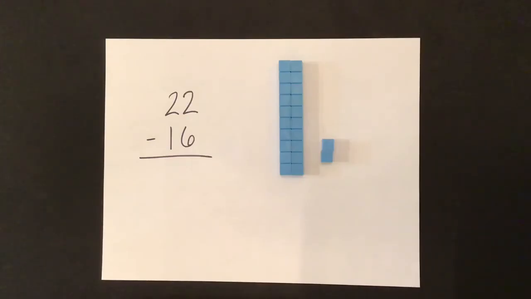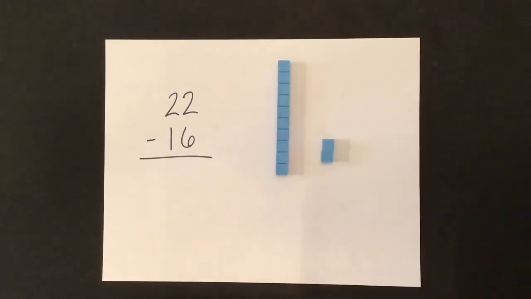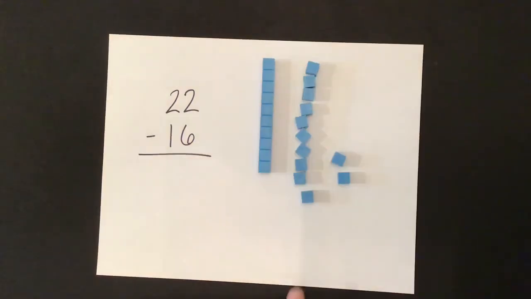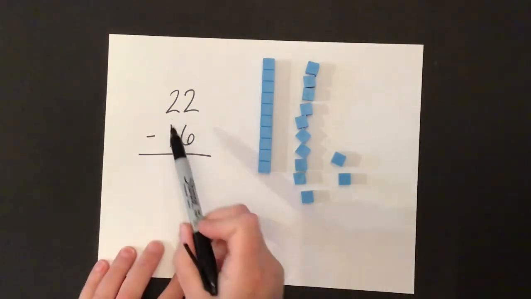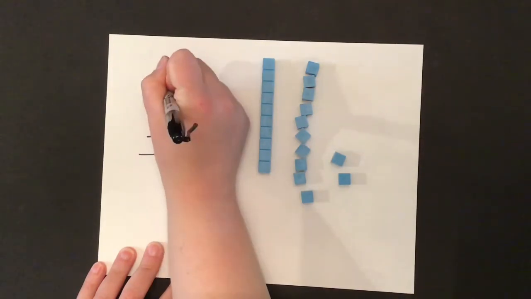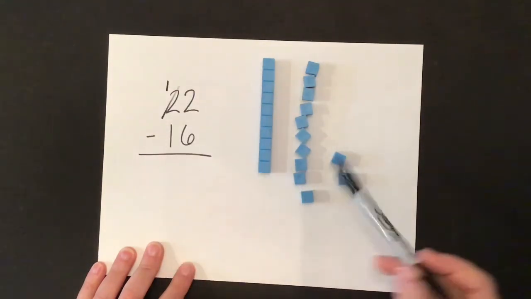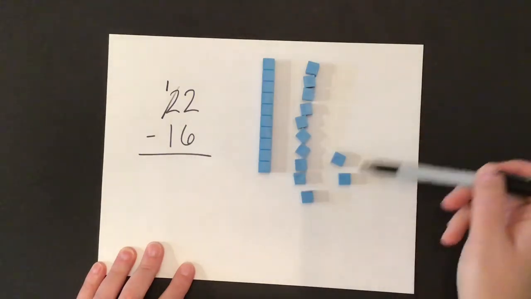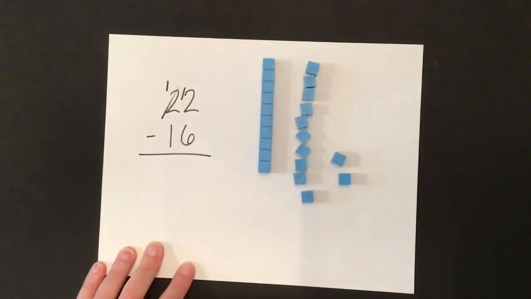If you think back to subtracting whole numbers, what do we do if there aren't enough ones? We trade a 10 out for ones. We'll go ahead and put 10 ones. Okay, so here they are, 10 ones and the original 2 ones. Now remember, we record this by crossing out the 2 and making it a 1 because we have 1 ten, and now we have 12 ones. So we can just put a little 1 right here to show that that's 12 ones. Do you remember what this is called? This is called regrouping.